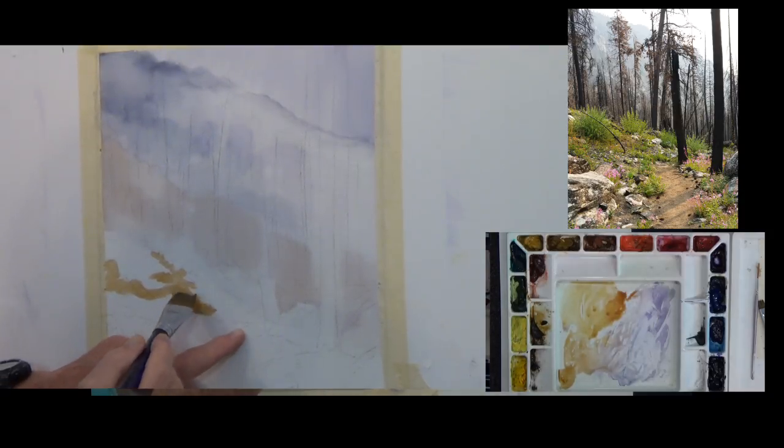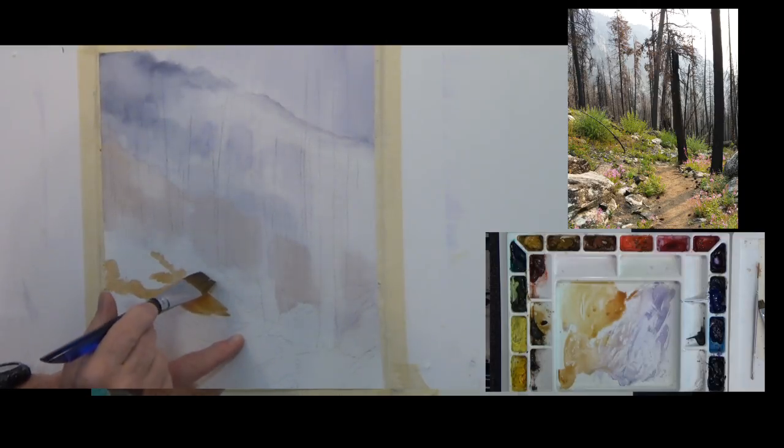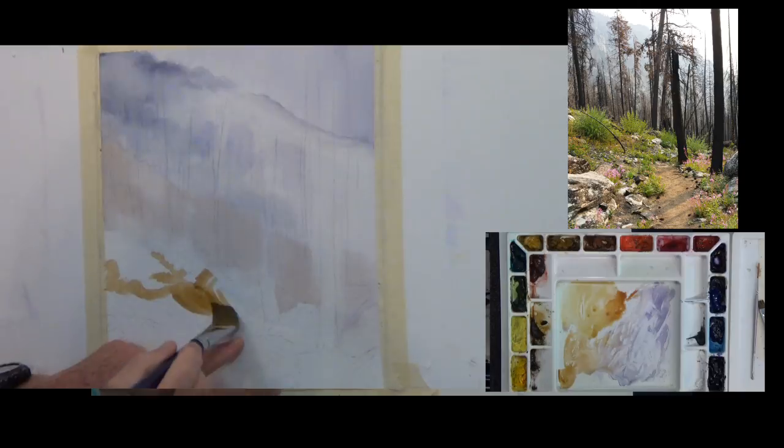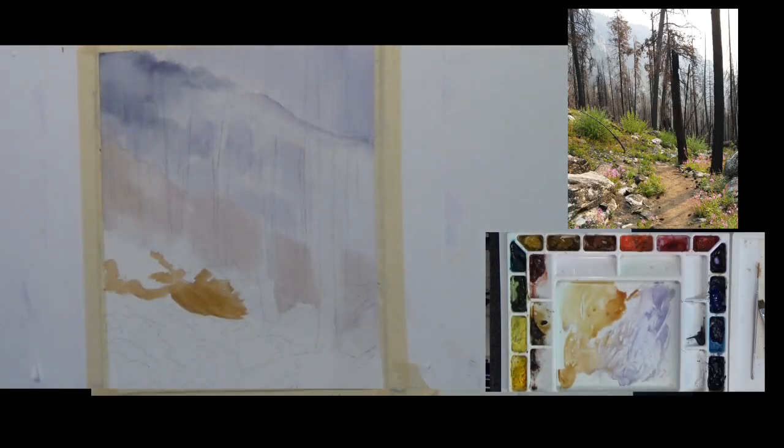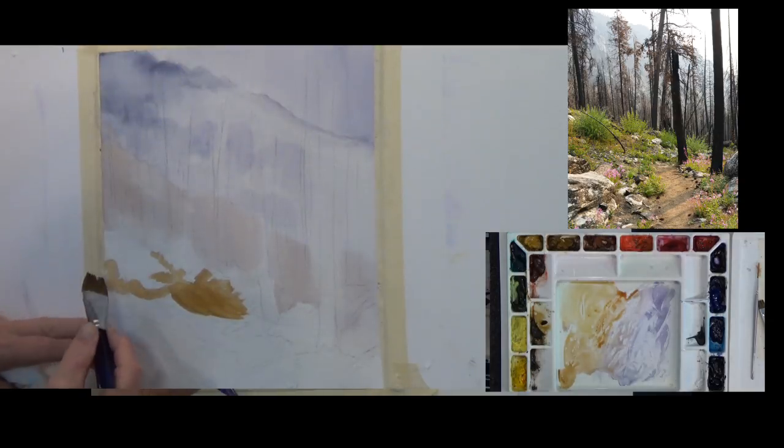Down to the edge of the path. The path is over here. So I'm consciously making these brush strokes go down the way to the path that I want you to believe the path is. Okay. Not too bad.